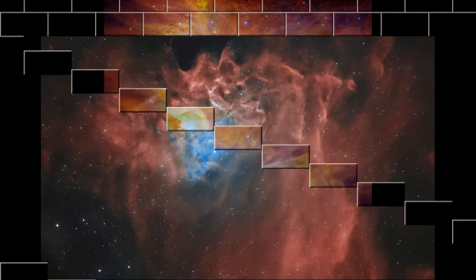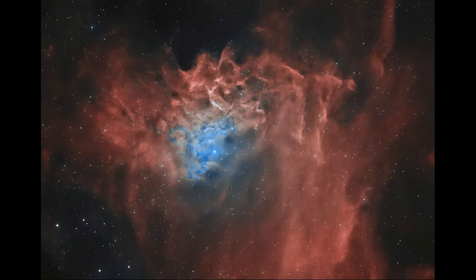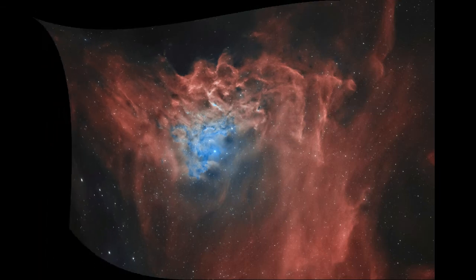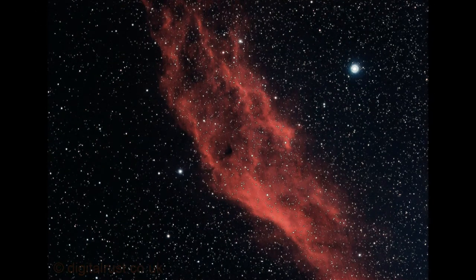Here in the constellation Auriga, we have the Flaming Star Nebula. This nebula is an emission and a reflection nebula, which means it's emitting and reflecting light. How cool! Moving on, we have the California Nebula, located in the constellation Perseus. The California Nebula is supposed to resemble the state of California, and it's an emission nebula.